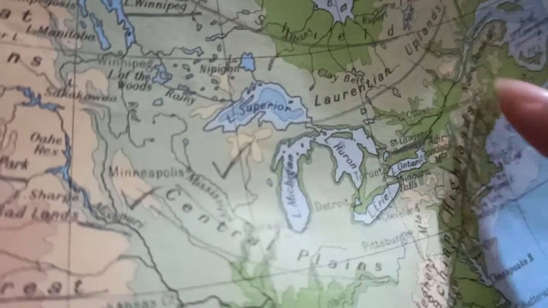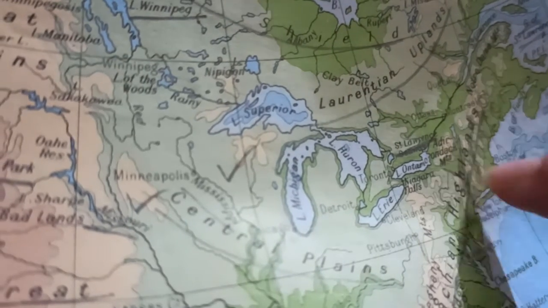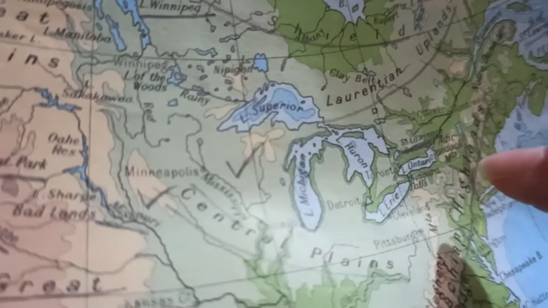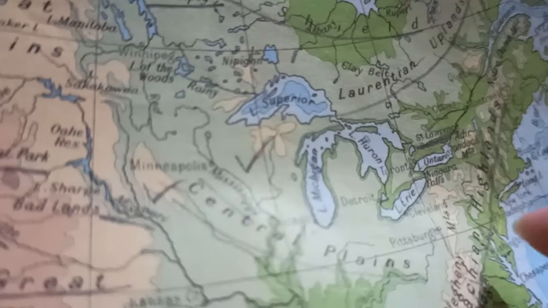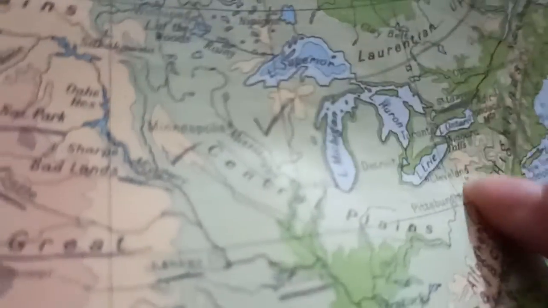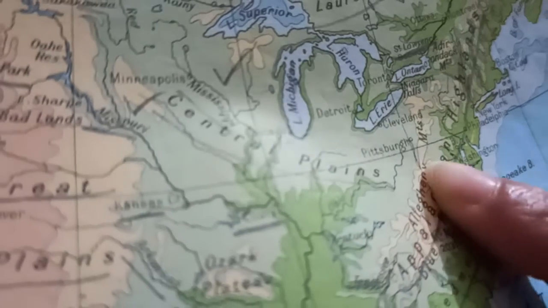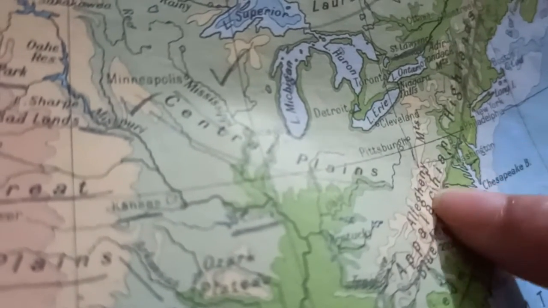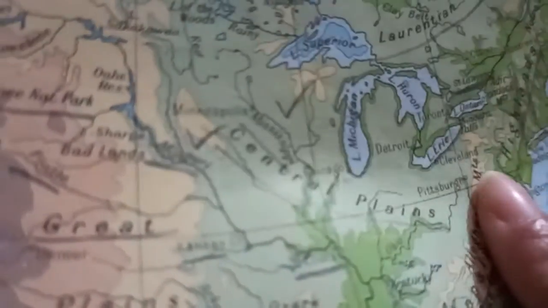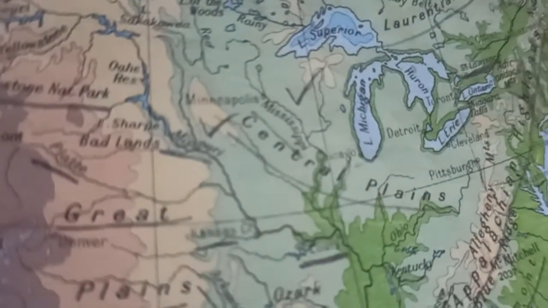Why swift flowing? Because they are falling from a highly elevated slope, and thus all these rivers have high energy, and this high energy is very useful for hydroelectric power generation. So this is all about this Eastern Highland region.